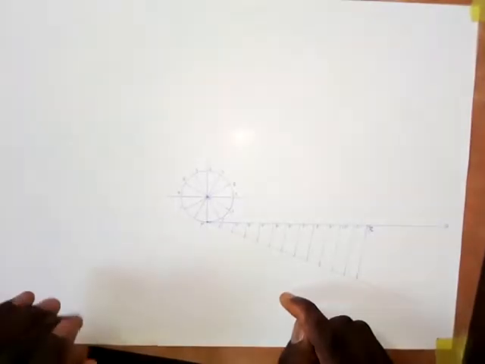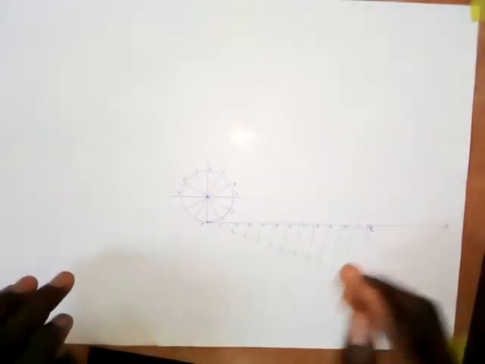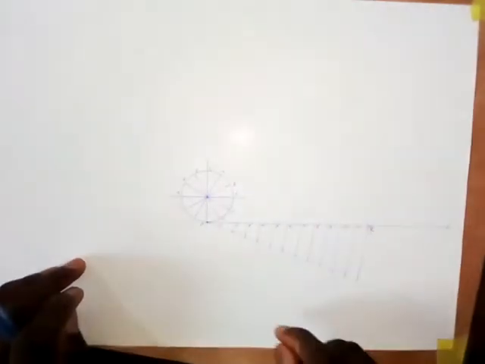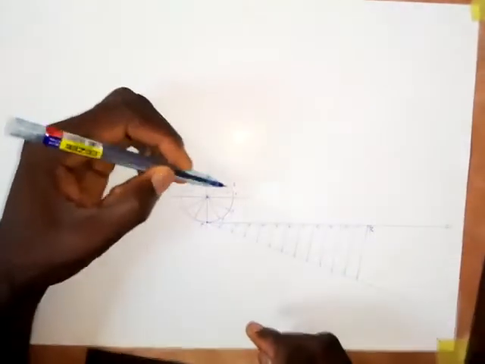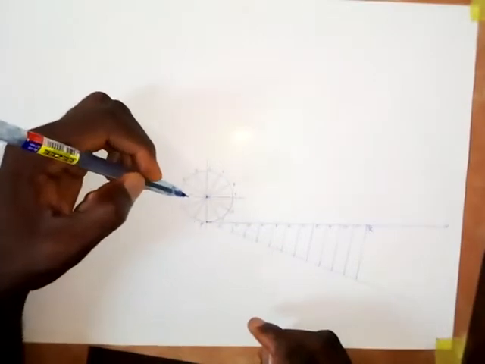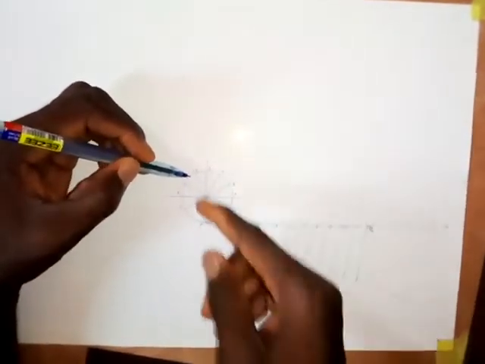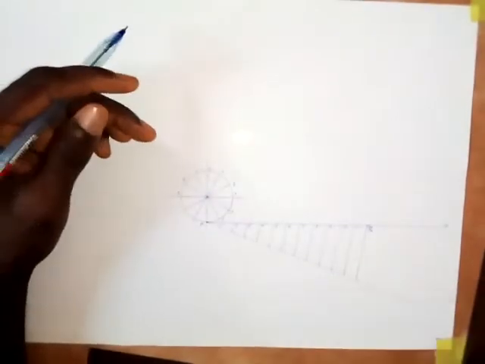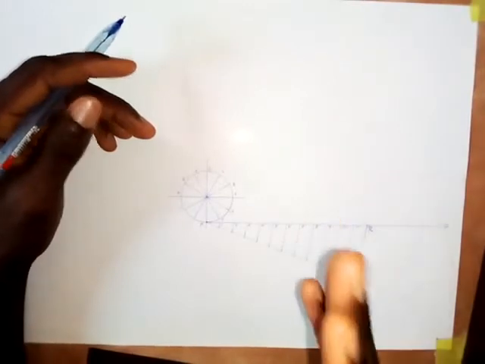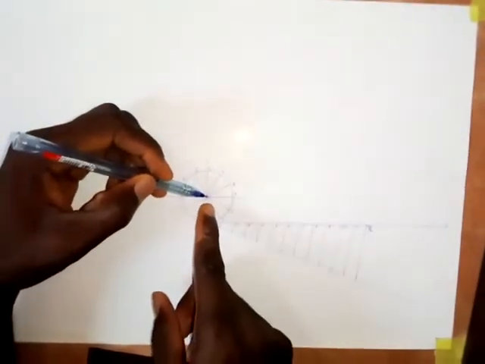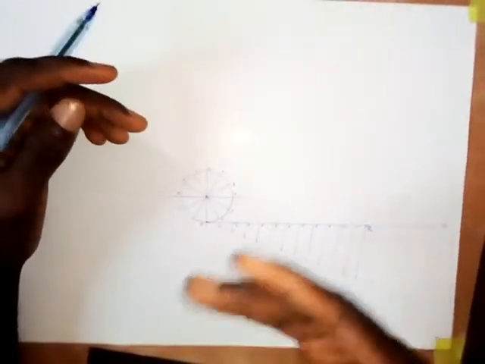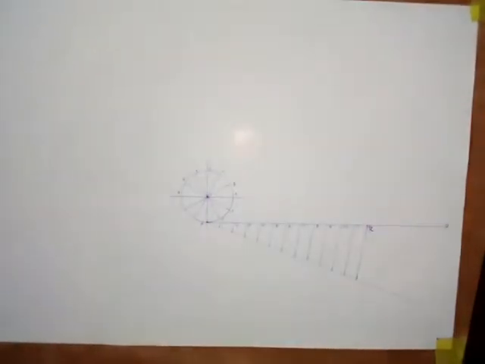The line has been numbered from 1 prime to 12 prime. So the next thing we are going to do is draw a tangent to each of these points on the circle. Don't forget that a tangent is always at a right angle to a line drawn from the center of the circle to any point on the circumference of the circle. So we have to make use of the 60-degree and 30-degree set square.